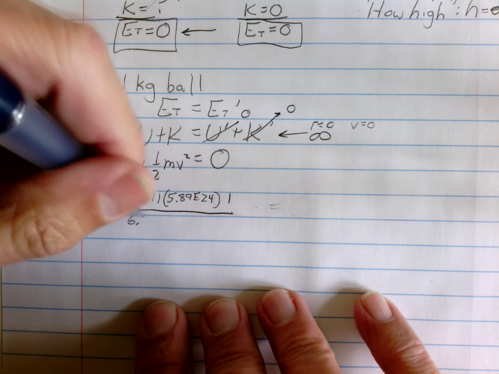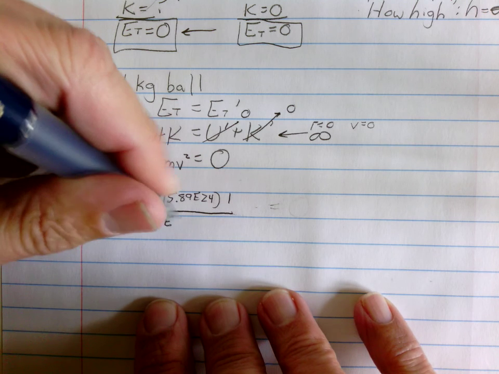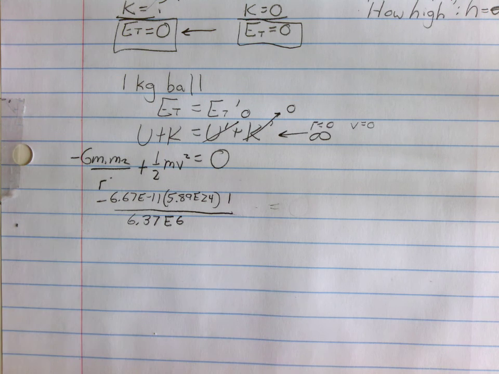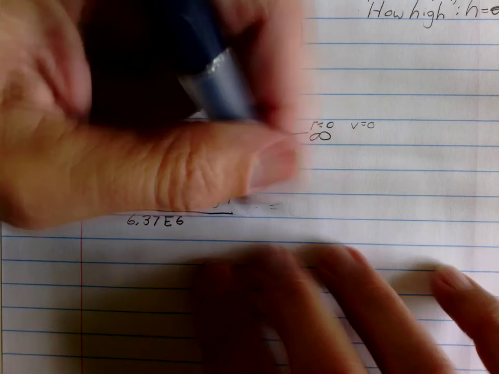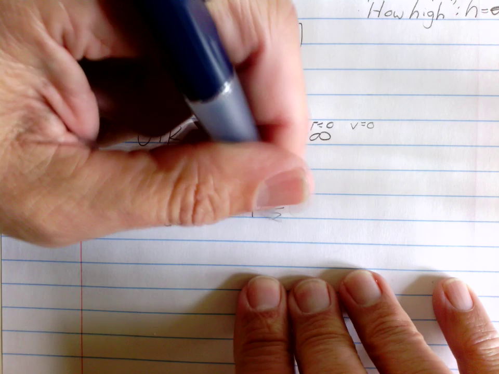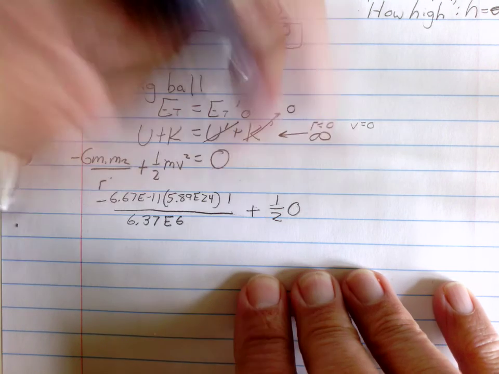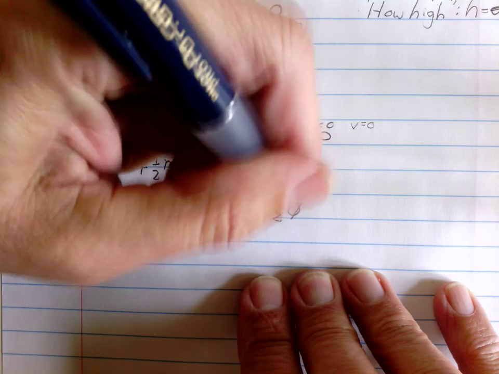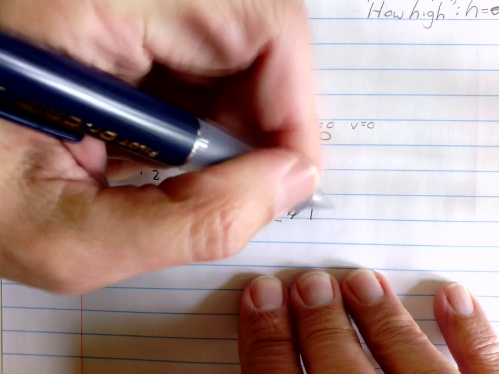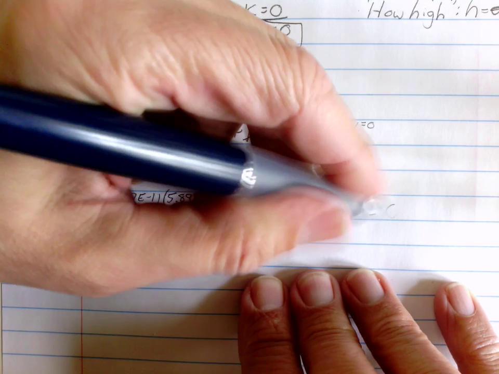That's a big equation. I'm going to use 6.37 times 10 to the 6th meters, plus 1/2 m v squared equals 0.